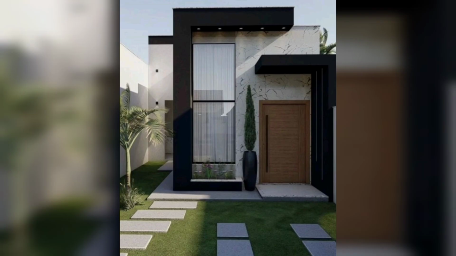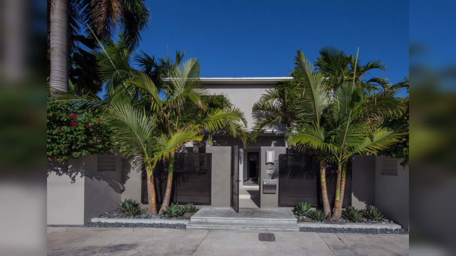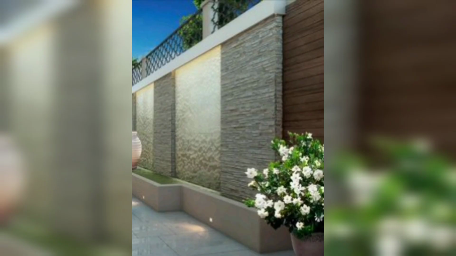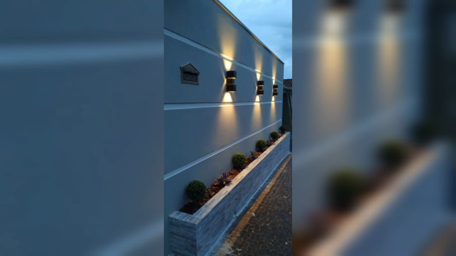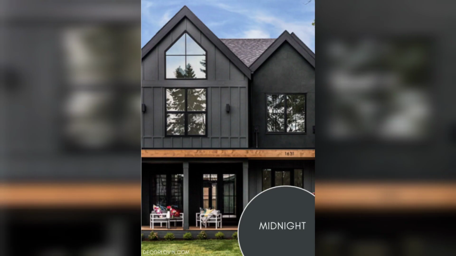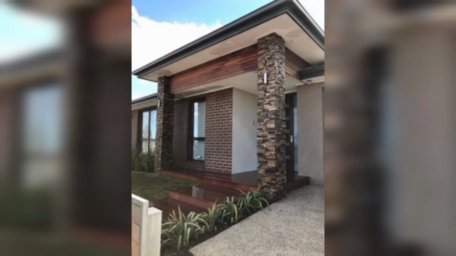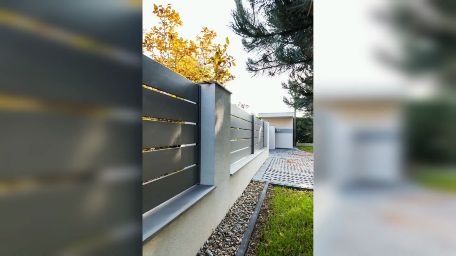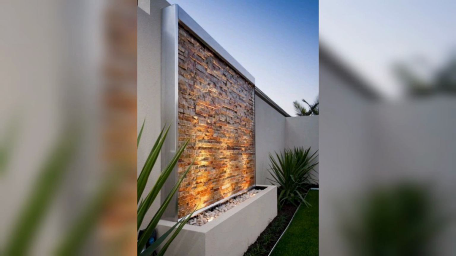Color scheme. The color scheme of your exterior walls has a significant impact on the overall aesthetic appeal of your house. We will discuss different color combinations, including bold and vibrant choices or more subtle and neutral tones. Discover how to select colors that harmonize with the architectural style of your house and create a statement that catches the eye.